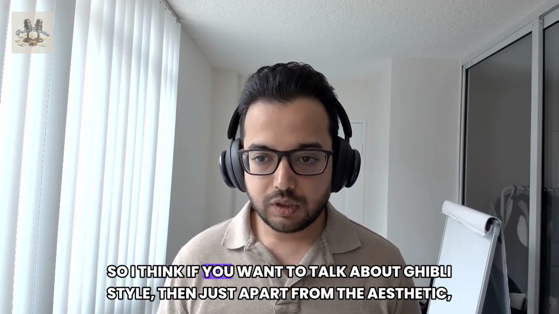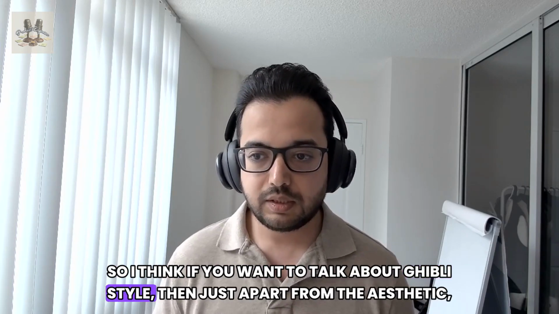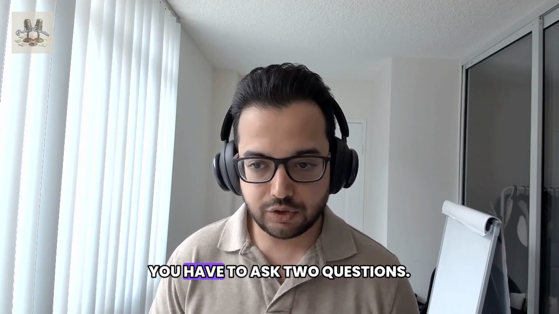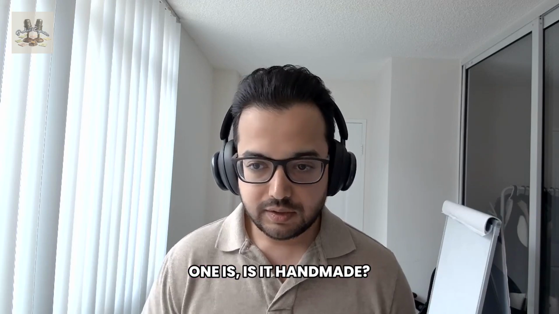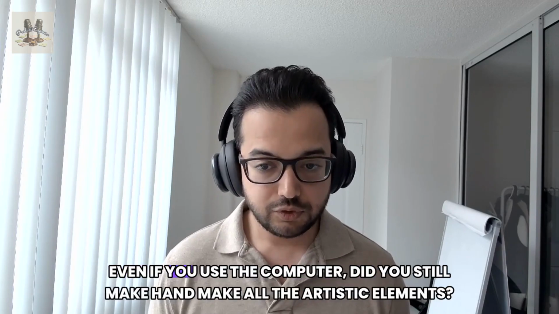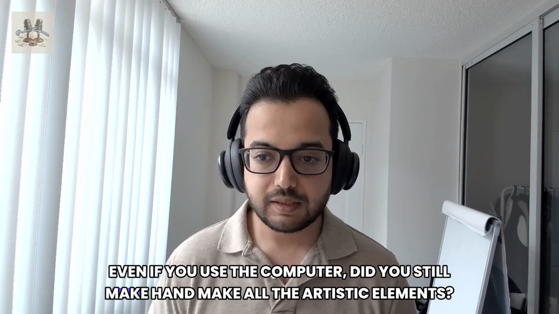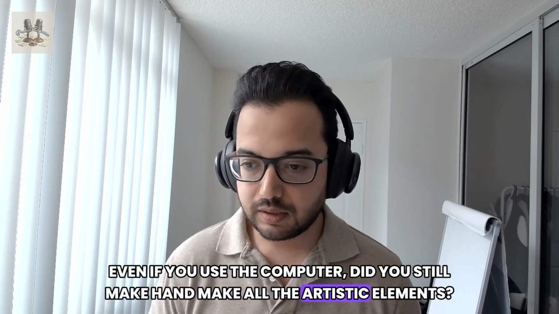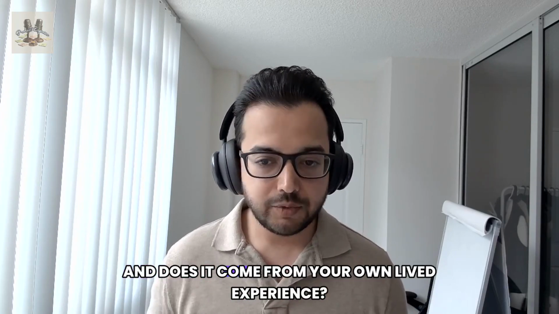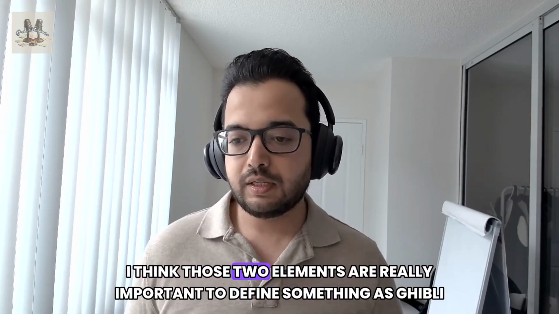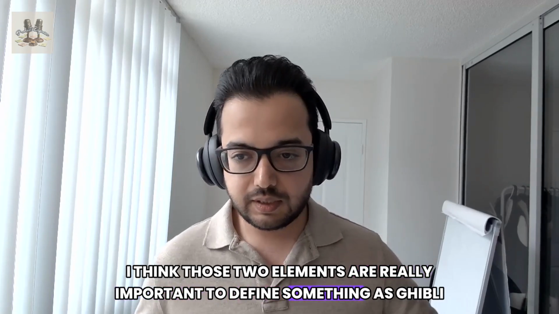So if you want to talk about Ghibli style, then apart from the aesthetic, you have to ask two questions. One is, is it handmade? Even if you used the computer, did you still hand make all the artistic elements? And does it come from your own lived experience? I think those two elements are really important to define something as Ghibli style.